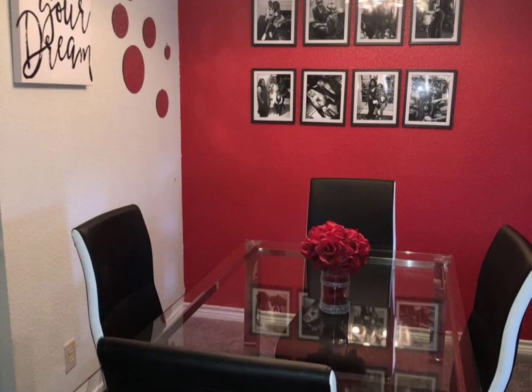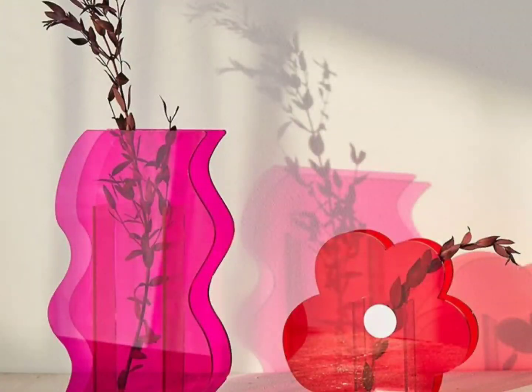So also you can see the red color wall, the table, you can see the red color rose and all, beautiful decoration and all, very good also. It's also very beautiful. You can see the glass and all.